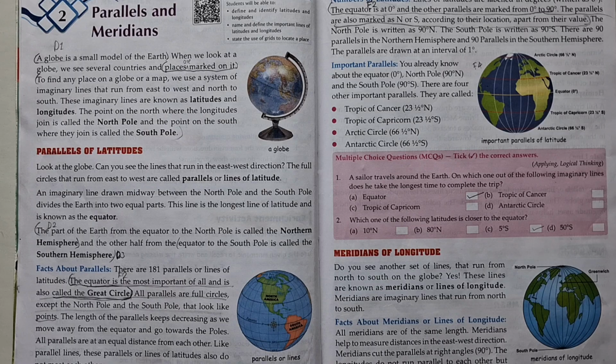A globe is a small model of the earth. We learned before what a globe is. A globe is a model of the earth. It's very useful for us. When we look at a globe, we see several countries and places marked on it.